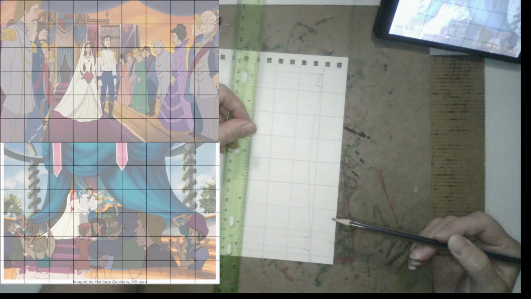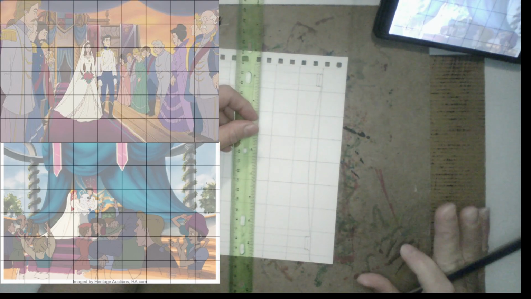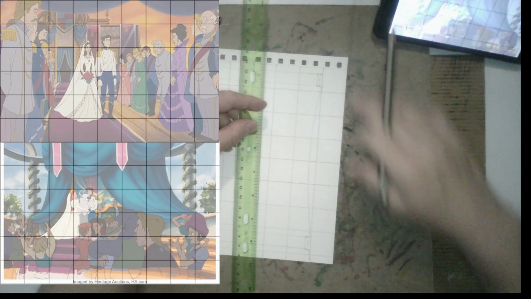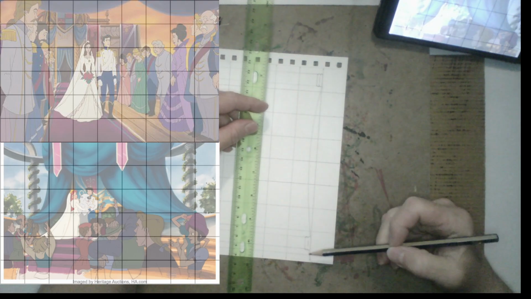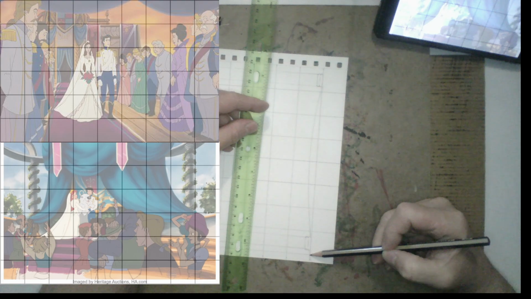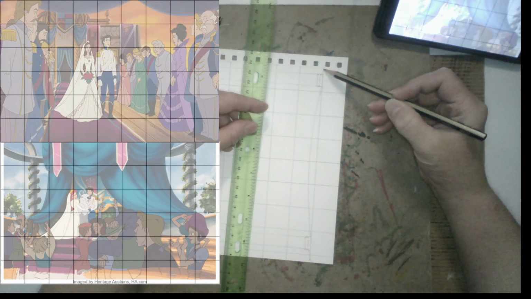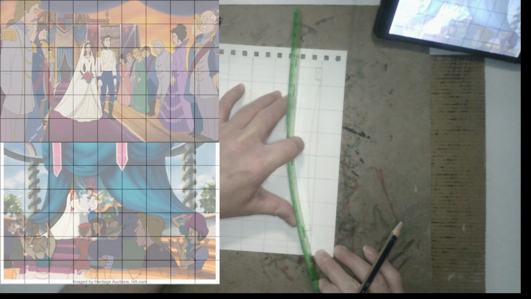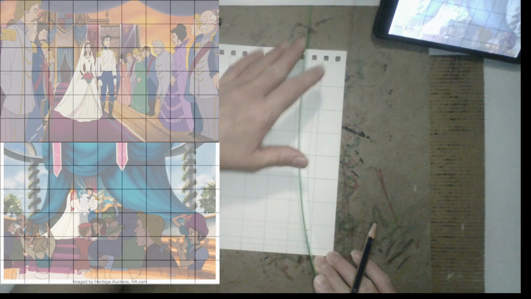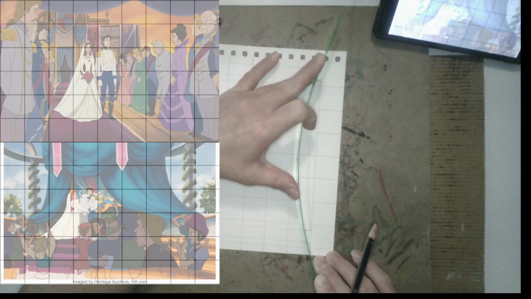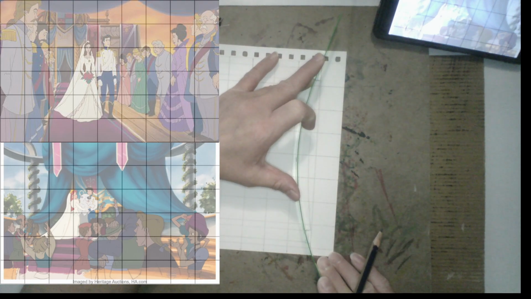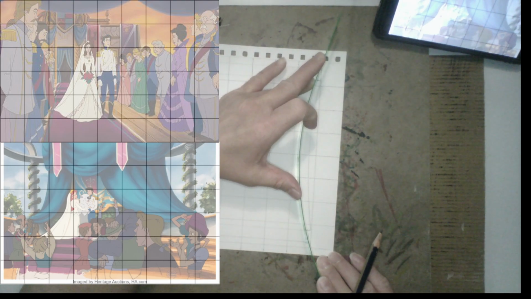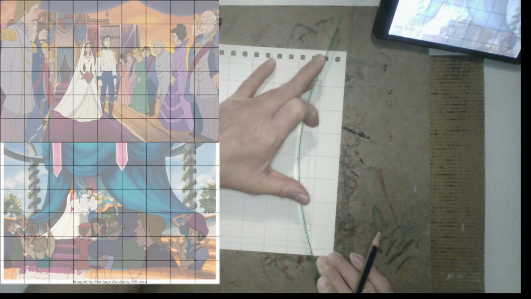So, and this might not look like the arch here, but to use this far point here and this far point here to do the same thing, to try to gently bend the ruler without breaking it, hopefully.